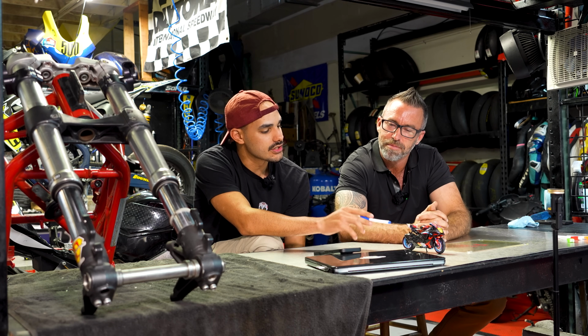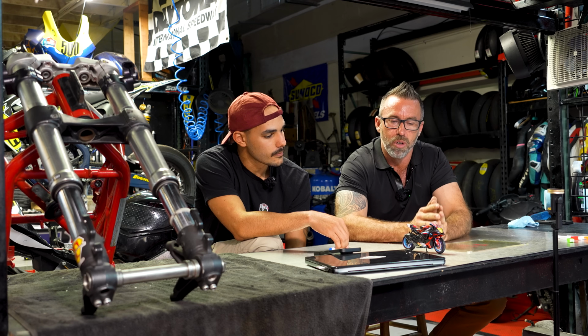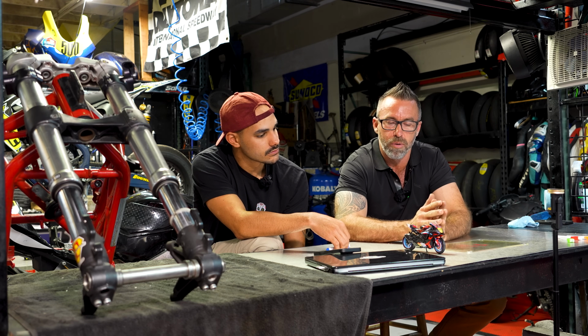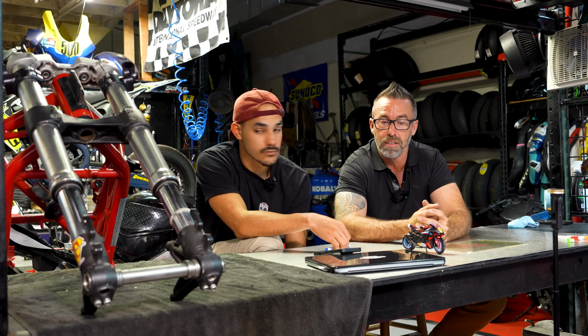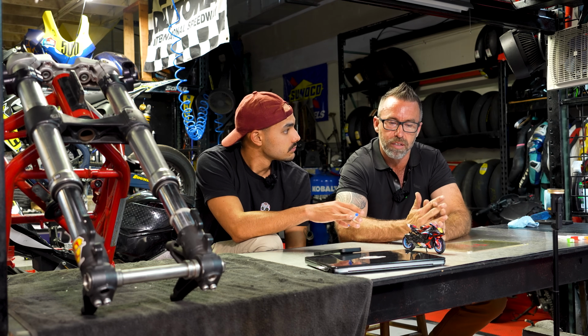When would you change linkages on a motorcycle? Why would you? Most of the linkages on most sport bikes are non-linear, meaning they're progressive, meaning that the deeper you get into the stroke, the stronger they are, because they're built for passengers. So the more the bike squats, the stronger it is.